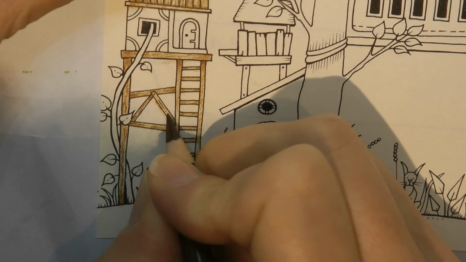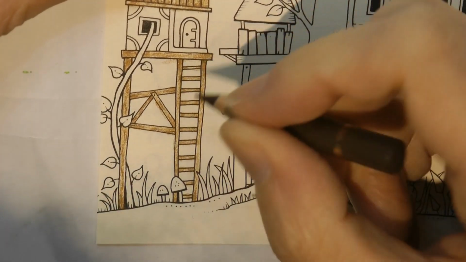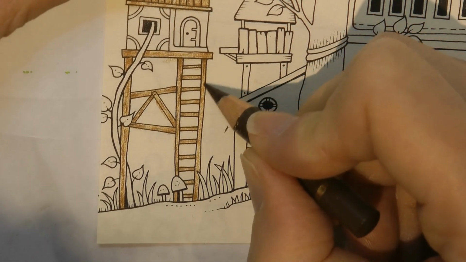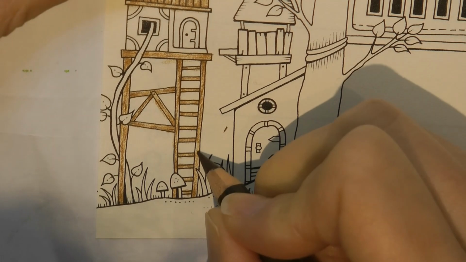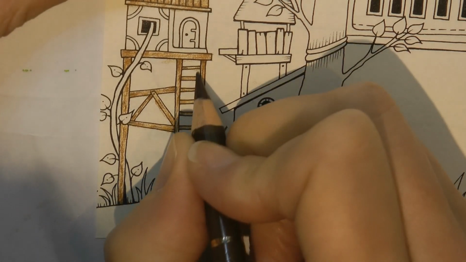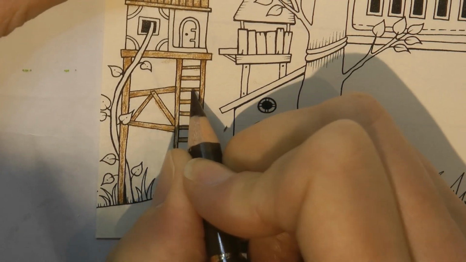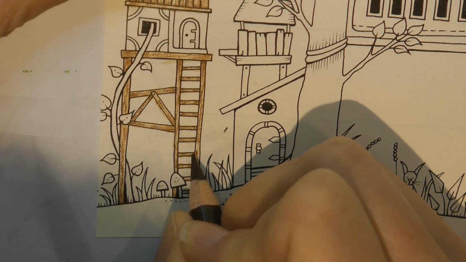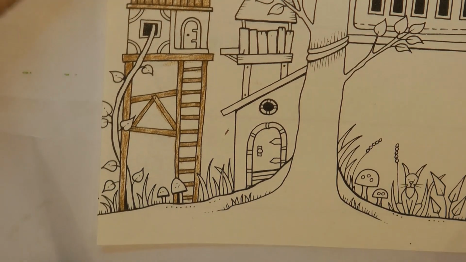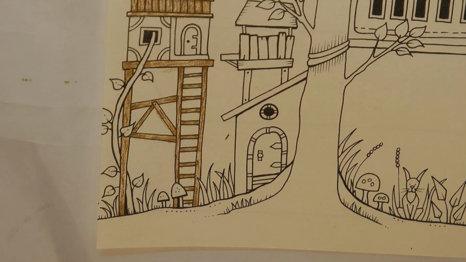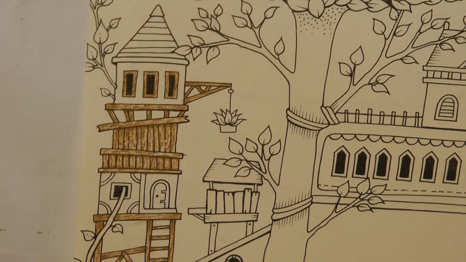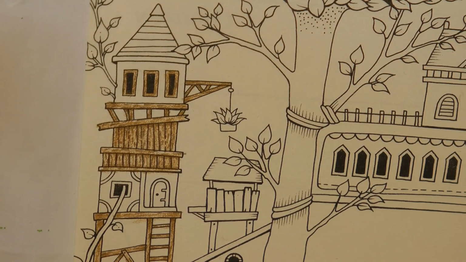So just going over all of that, and we can do the ladder as well. Hopefully you can see. Quite difficult to show up on these really little bits. Just do a little bit. You can fiddle around with your shading now if you want to, and you'll darken some of the colours if you think it needs it. But we're going to leave that and work on the actual main house.